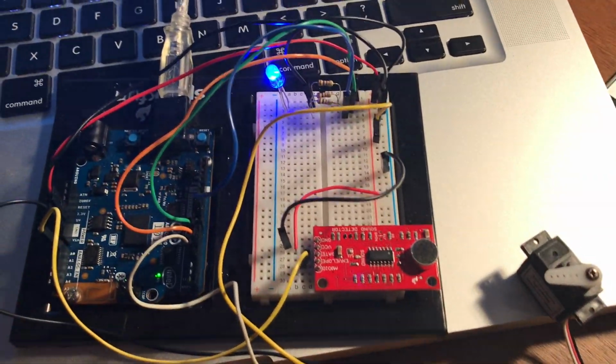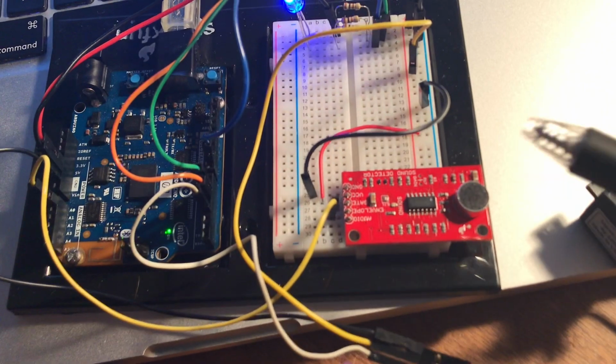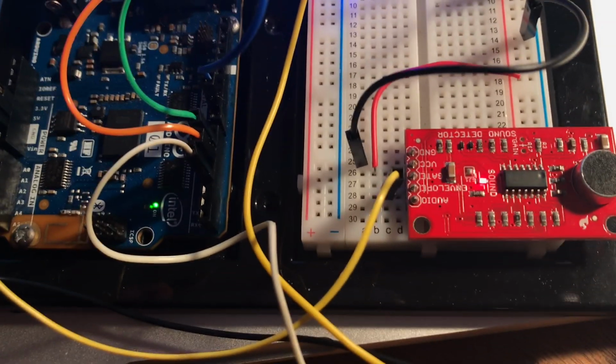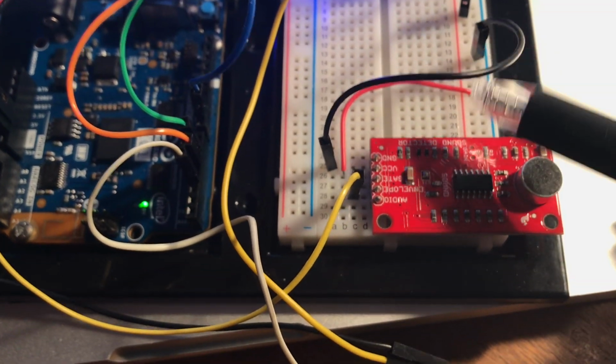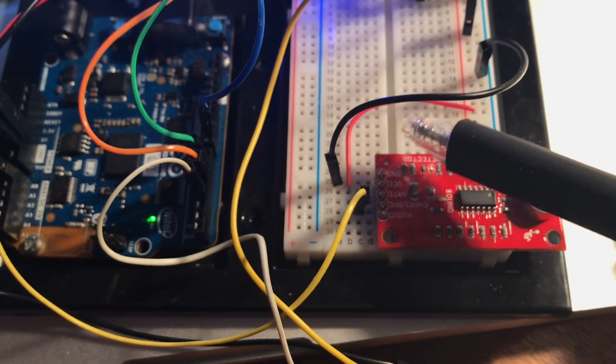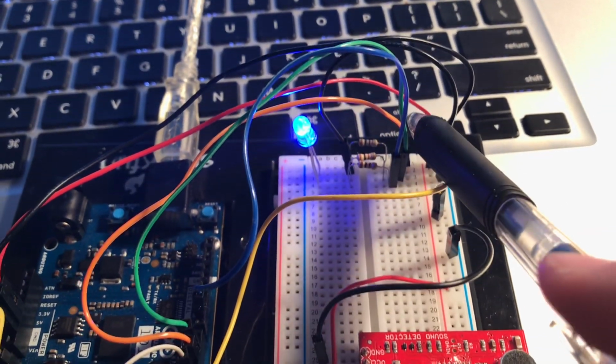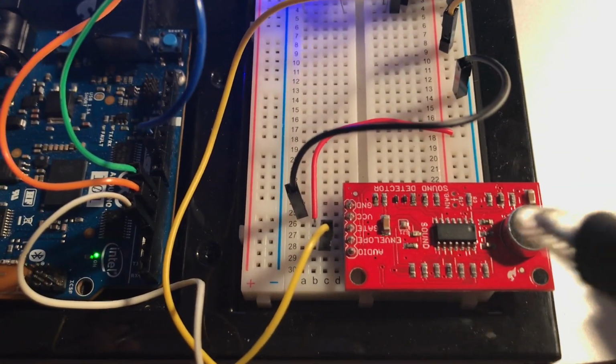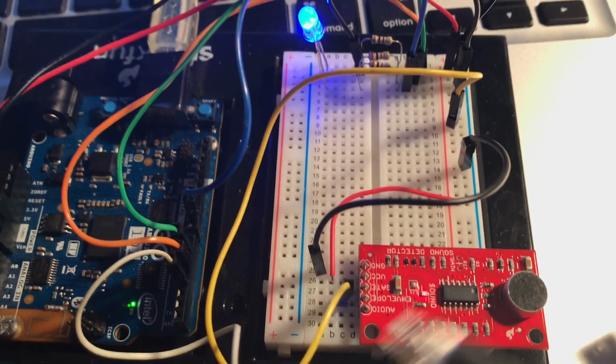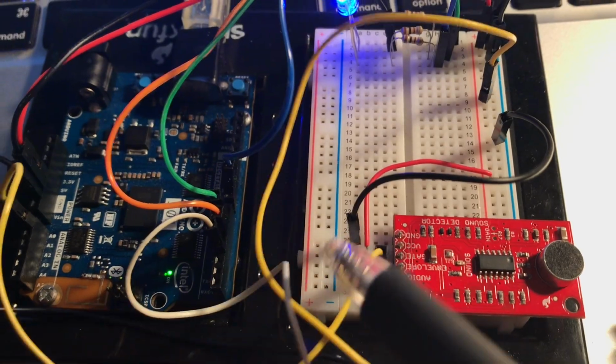So here we have the sound detector board. It's set up the same as before. We have it grounded by the black cord here on the ground. The VCC is connected by this red cord here to 5.5 volts through the red wire. And the envelope is connected by this yellow wire here to the analog read function.